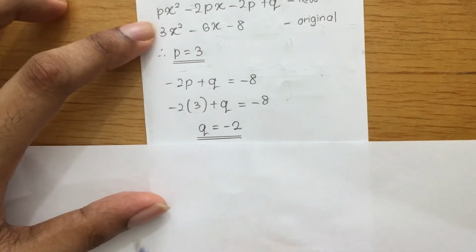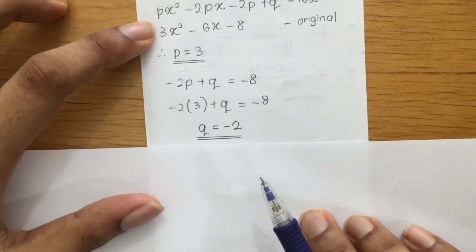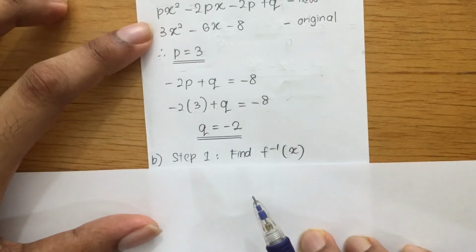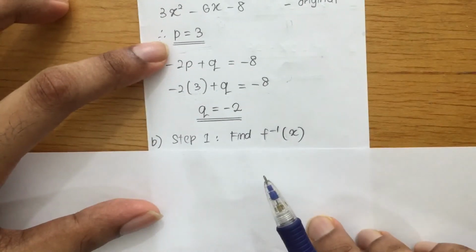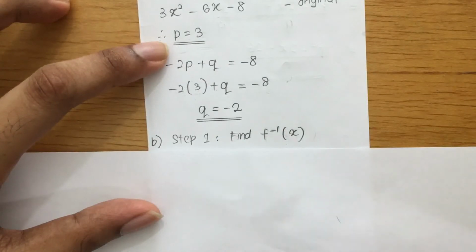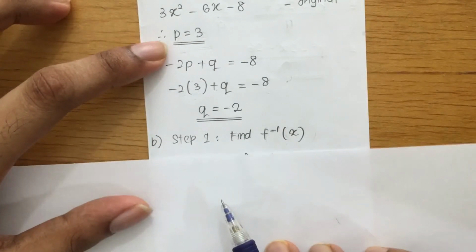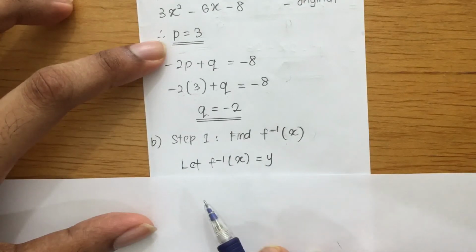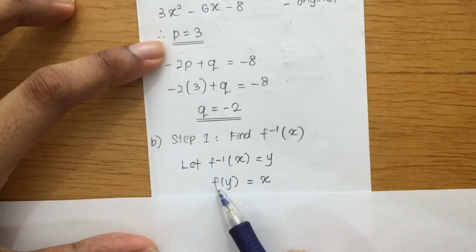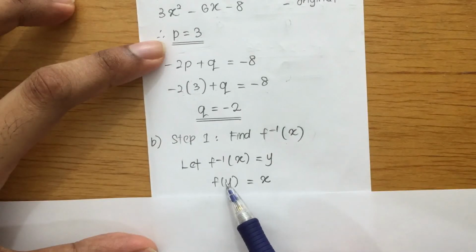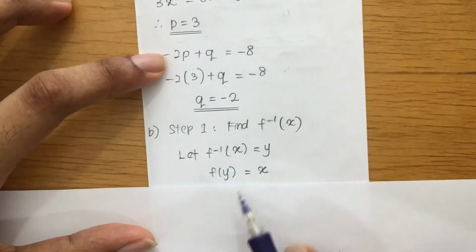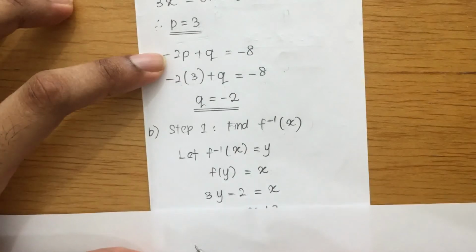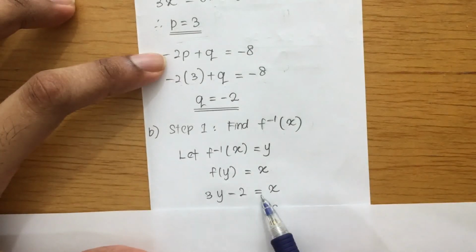So this is the last question, guys, I'm going to discuss for today. For step 1, we're going to find the f inverse x. So how to find the f inverse x? We're going to let f inverse x is equal to y, followed by function y is equal to x. So from here, let us continue. So 3y minus 2 is equal to x.